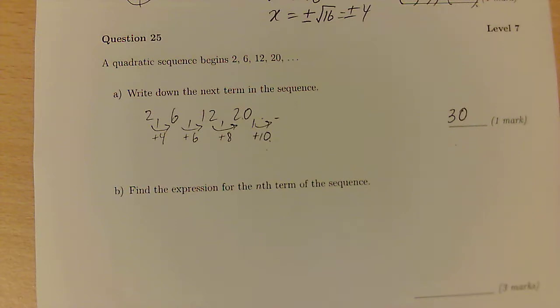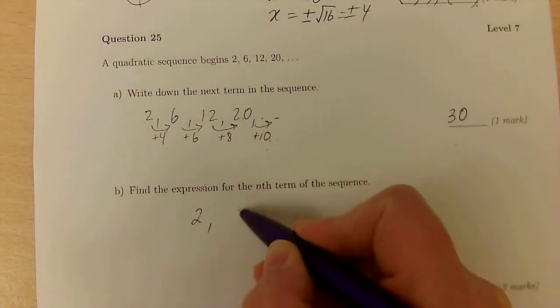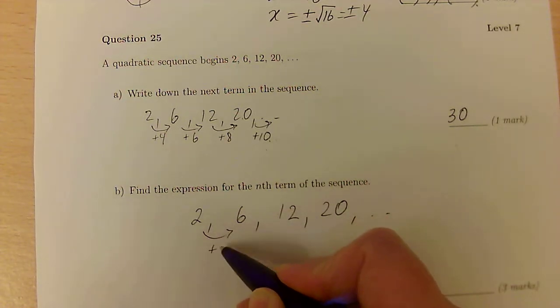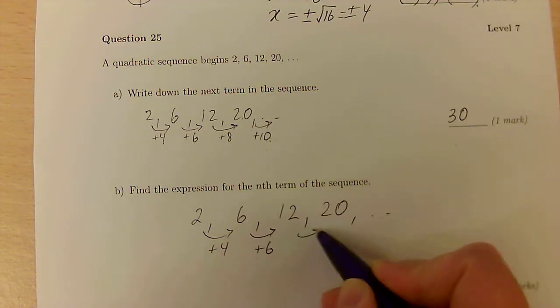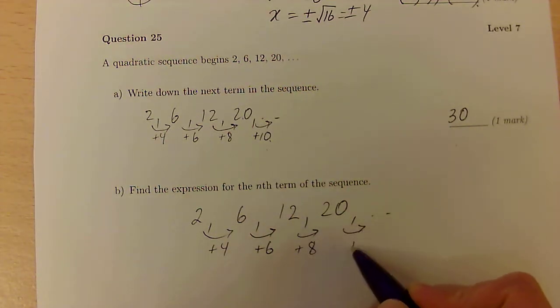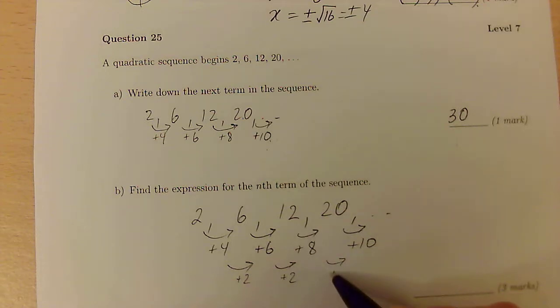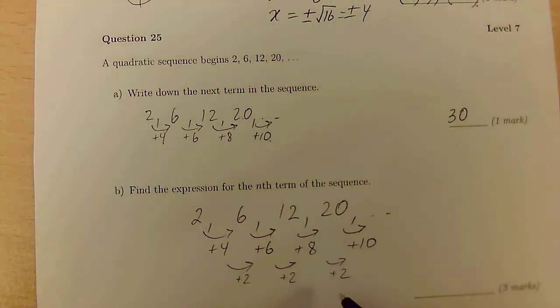Now we need to figure out the nth term. For that you obviously have to have the knowledge of how to do it. Alright, so here, as you see, we have the first differences. The first differences are going up in twos, right? Plus 10. So you see we go in twos here. So we have to halve this difference, which is 1.